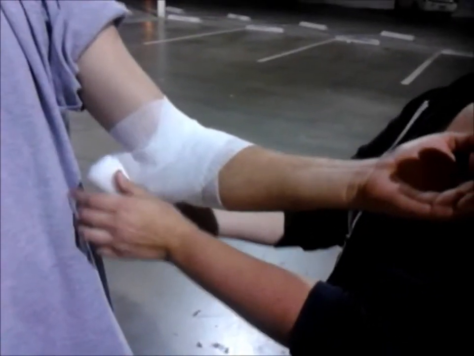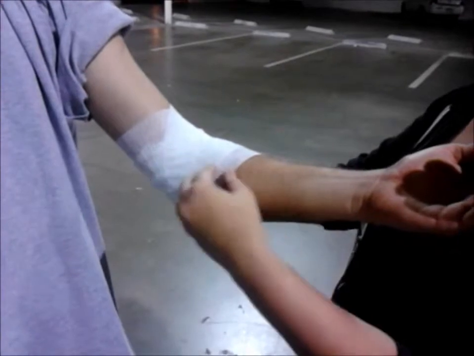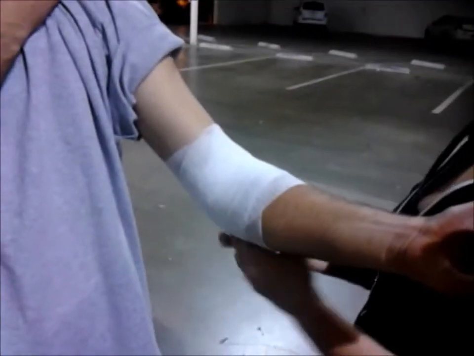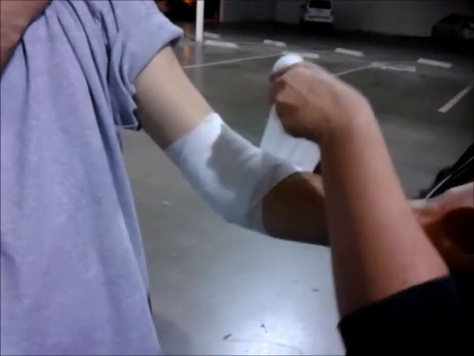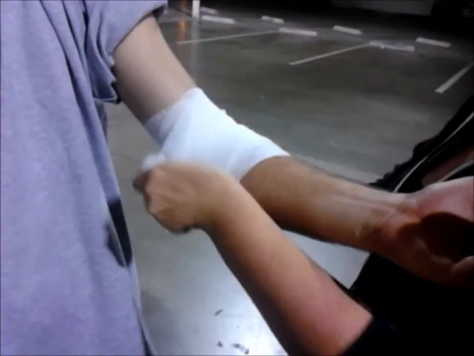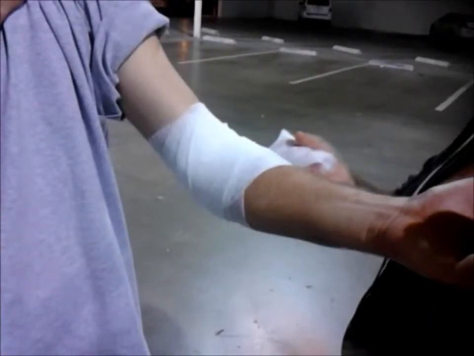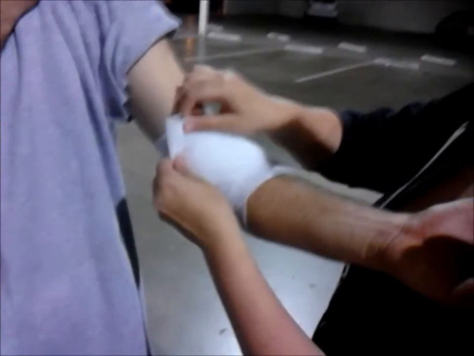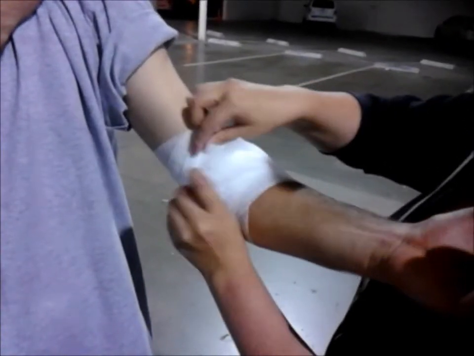Fourth, continue alternating the turns in a figure of 8 by covering the previous layers. Fifth, alternate turns above and below the point or tip of the elbow. This completes the figure of 8 method of bandaging an elbow.